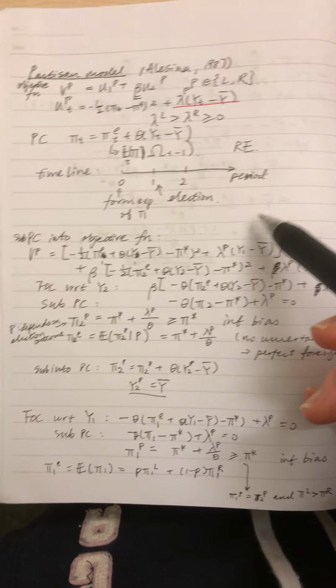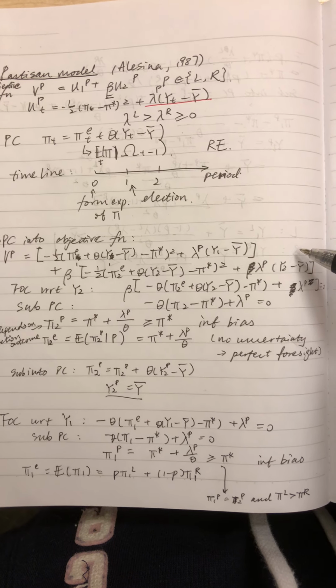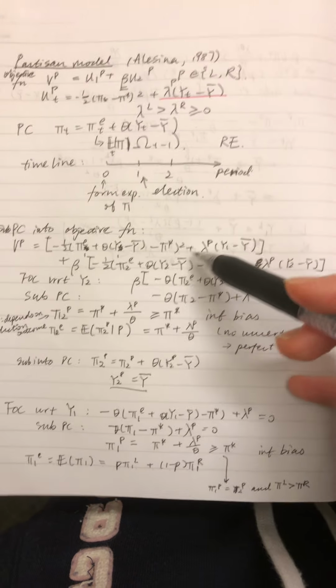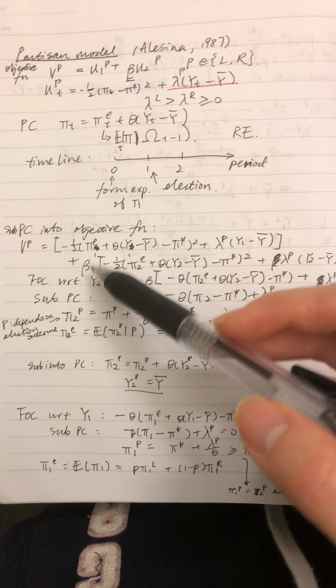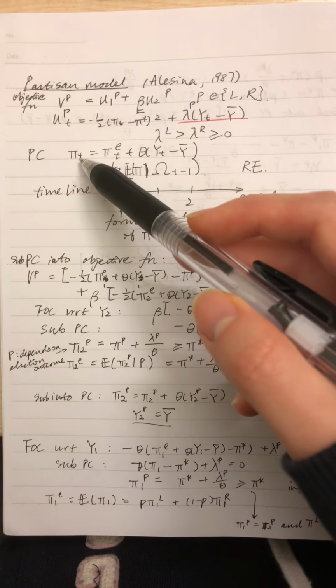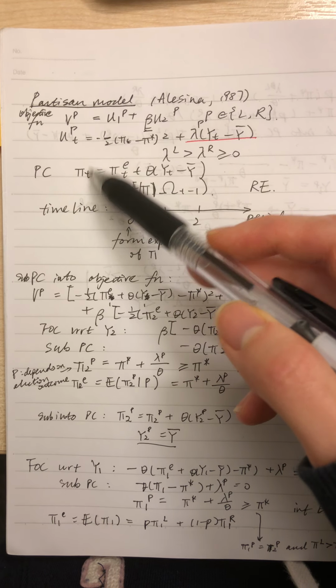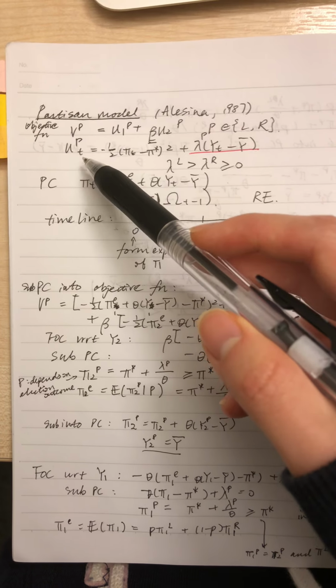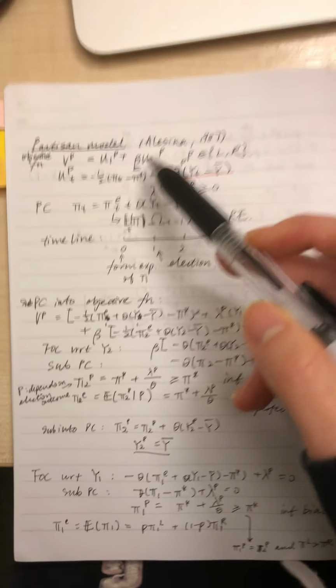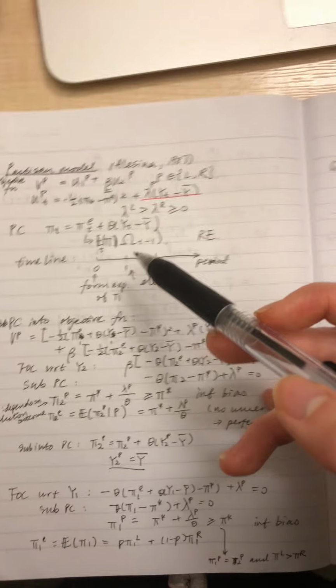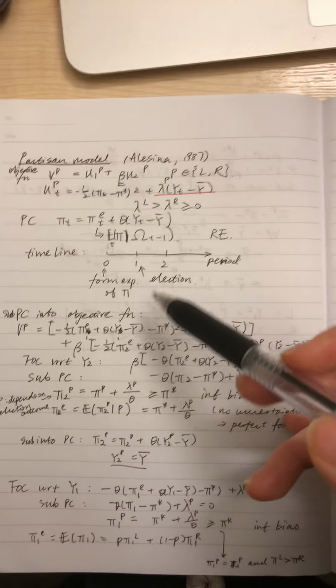Okay, so solving this needs backward induction, so we begin with the second period. First we substitute the Phillips curve into here, and then substitute this in U1 and U2, and also beta here is the discount rate, of course.